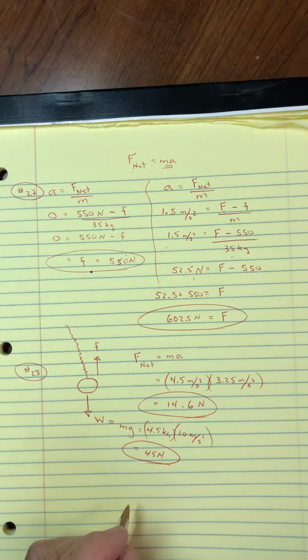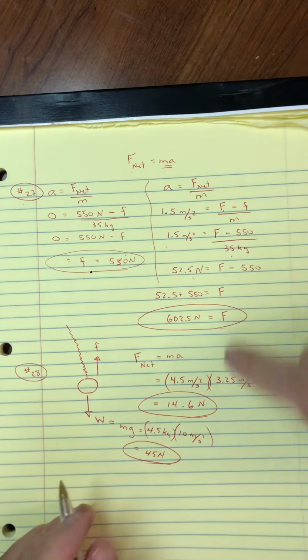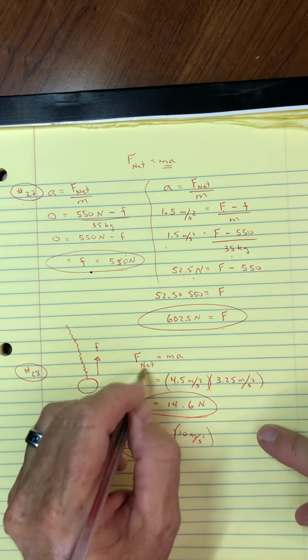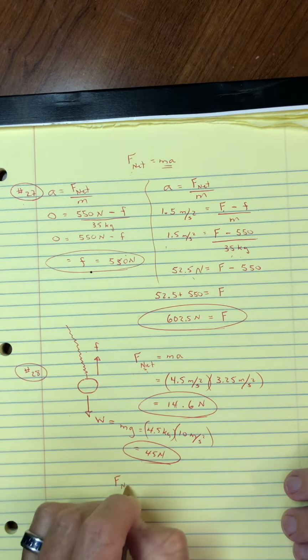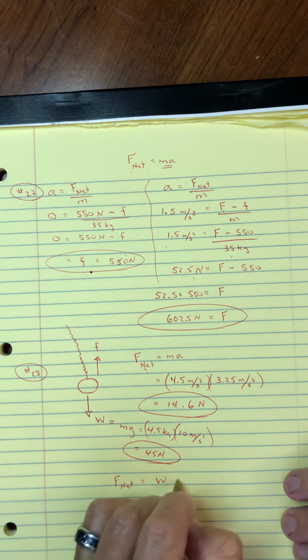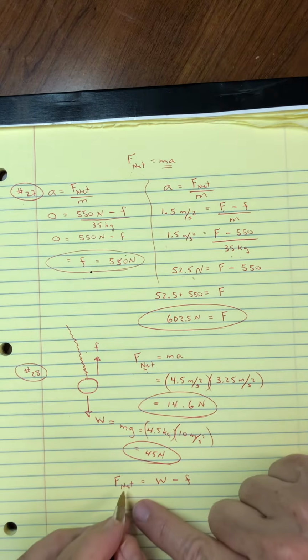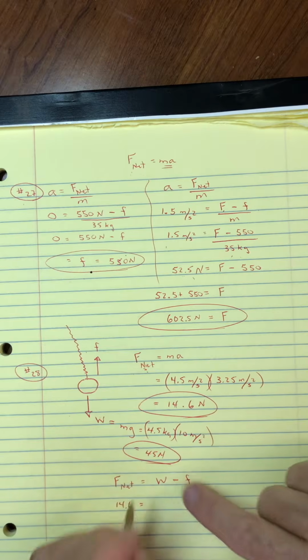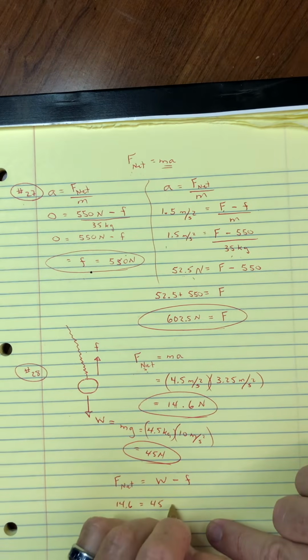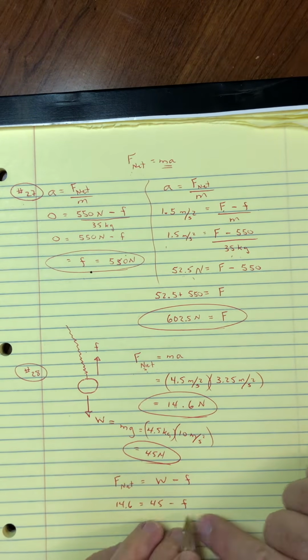So now I need to do really back to here, although I already did this much of it. So I'll just say then that net force is the weight pulling it down minus the friction. So the net force is the 14.6. The weight is the 45, and then minus the friction.